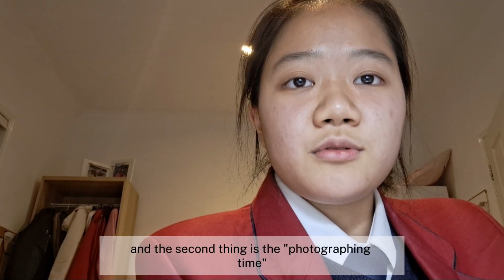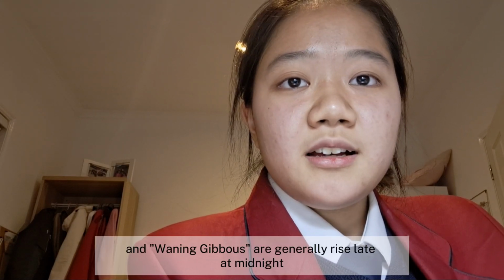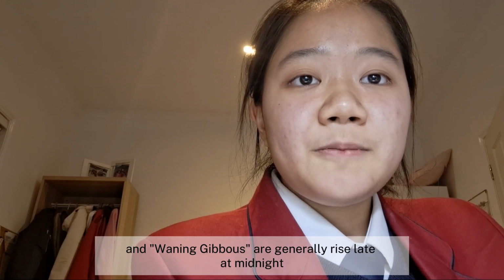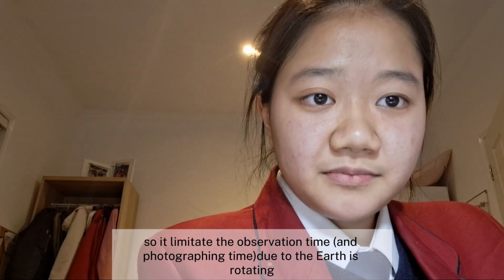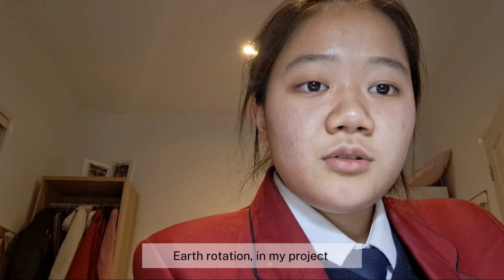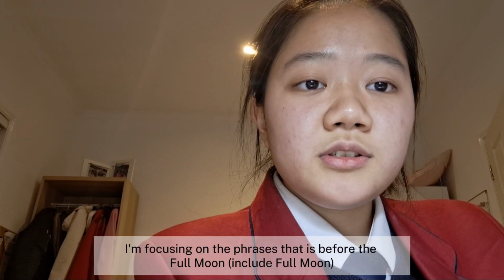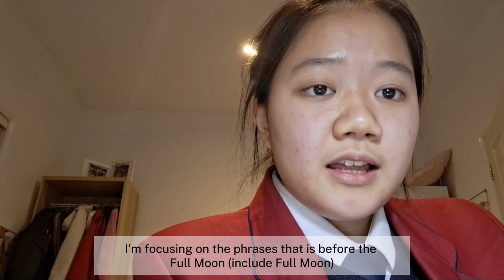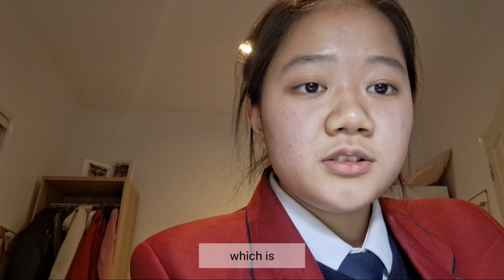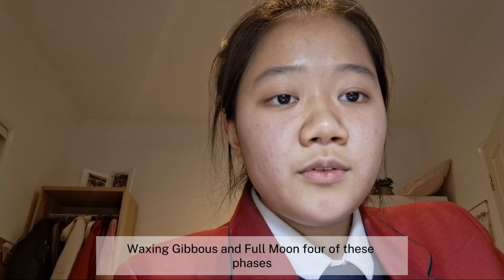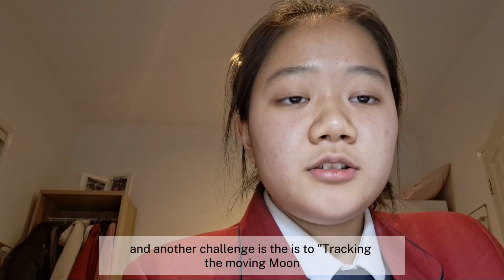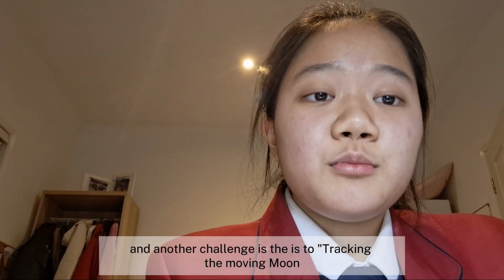And the second challenge is the photographing time. The phases like last quarter, waning crescent, and waning gibbous are always right late at midnight, so it limits the observation time due to the Earth's rotation. So in my project, I'm focusing on the phases before the full moon, which are waxing crescent, first quarter, waxing gibbous, and the full moon. These are the four phases.